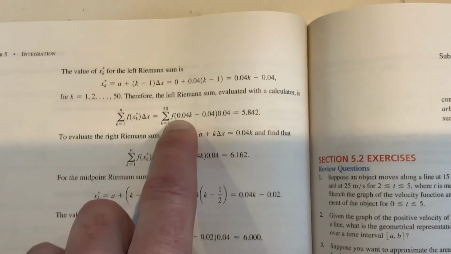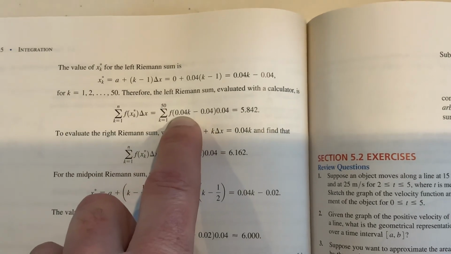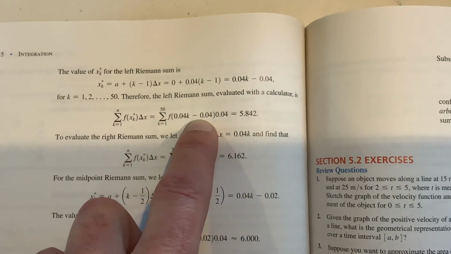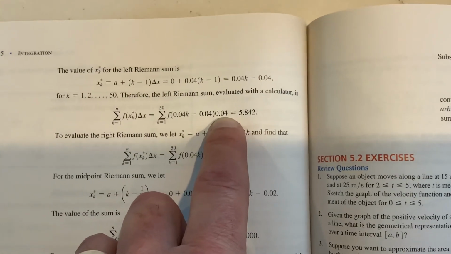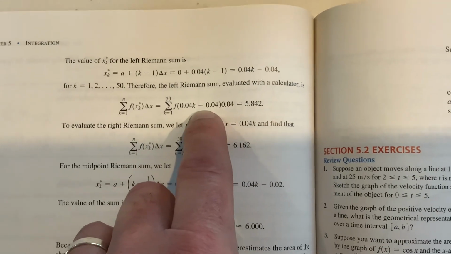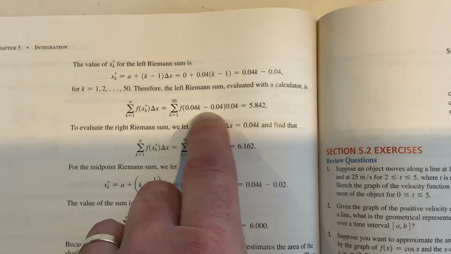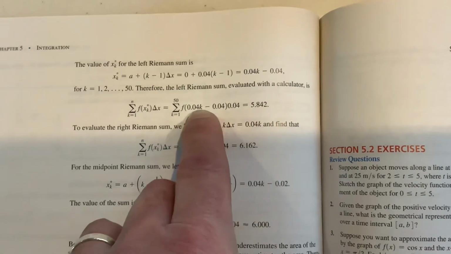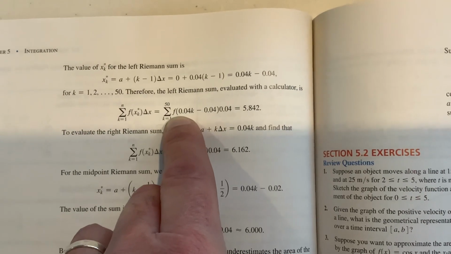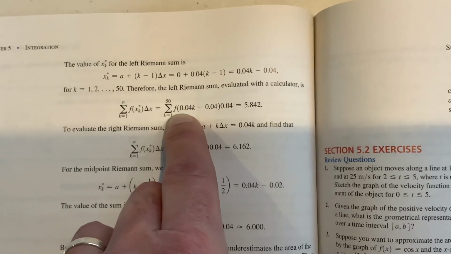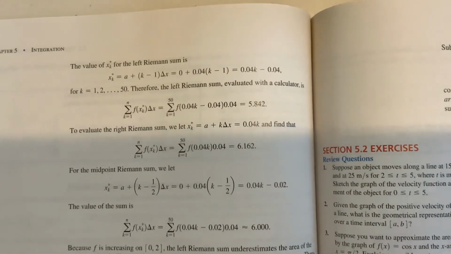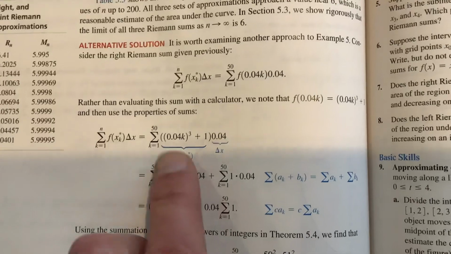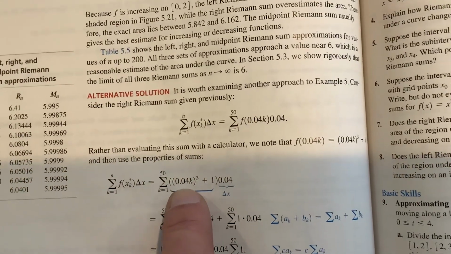Then they say, okay, we're going to make 50 rectangles. We're evaluating our function this way. We got that there, that's at x sub k star, and that's what we're plugging into our function. Then we're multiplying it by the change in x, and that generates our area. It adds up 50, and they just go straight to here. But unless you can put in the function somewhere, you actually have to evaluate that out when you type it in. Remember, we're talking about x cubed plus 1, and they do this down here at the alternative solution.